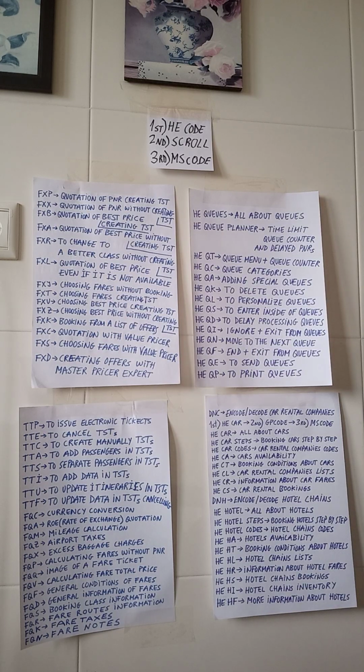HEFQS has information about the classes in the bookings. HEFQR has information about fare route data. HEFQK has information about fare rates. HEFQN has information about notes in the rates.